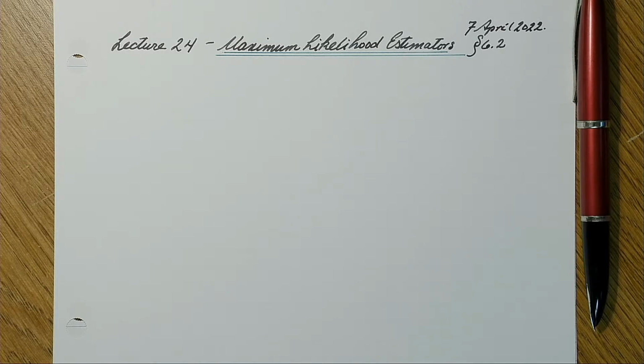As we're nearing the end of our series of lectures, we're still working now in probability. We finished probability, and now we're working with statistics. What we're going to be looking at today is maximum likelihood estimators.